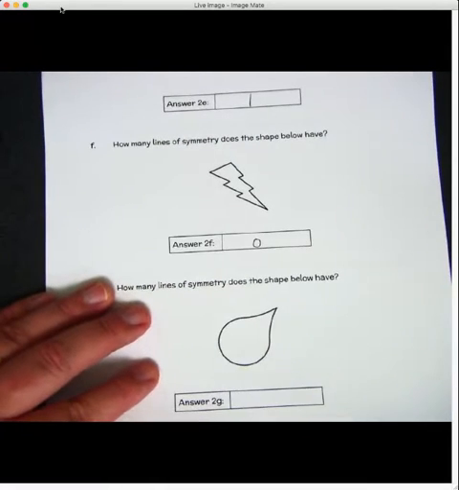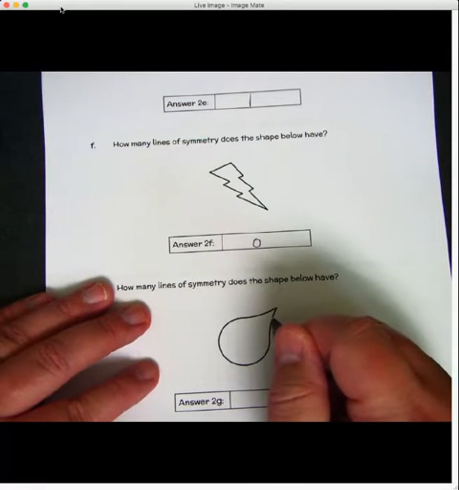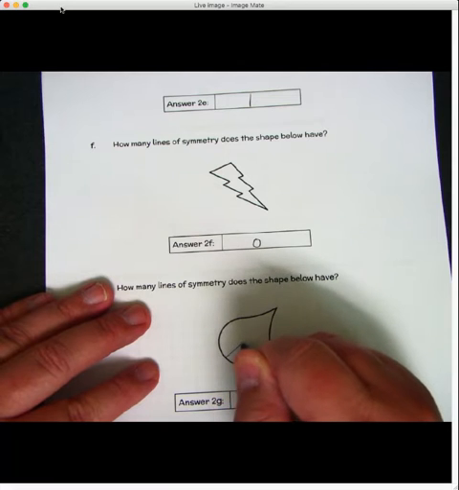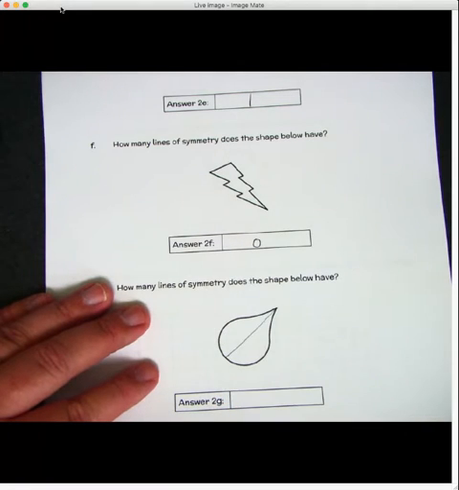Here we have a little teardrop or raindrop. Looks like the only way you could do it is go straight and divide it in half like this. And then they would be equal on both sides. So 1 line of symmetry.